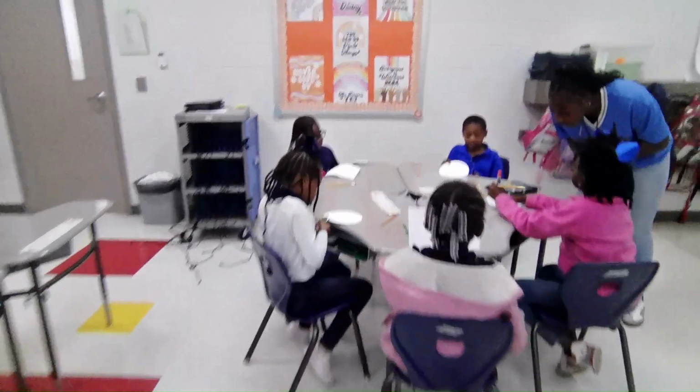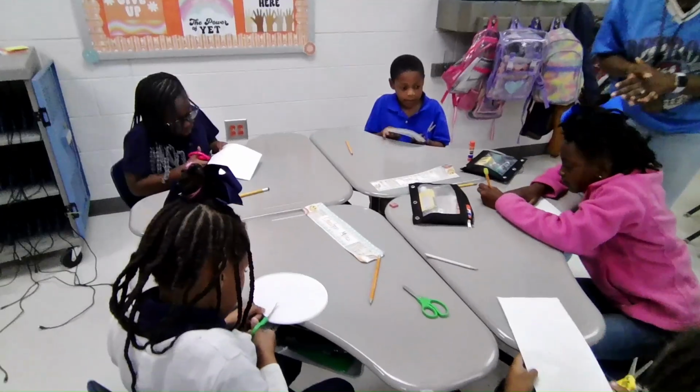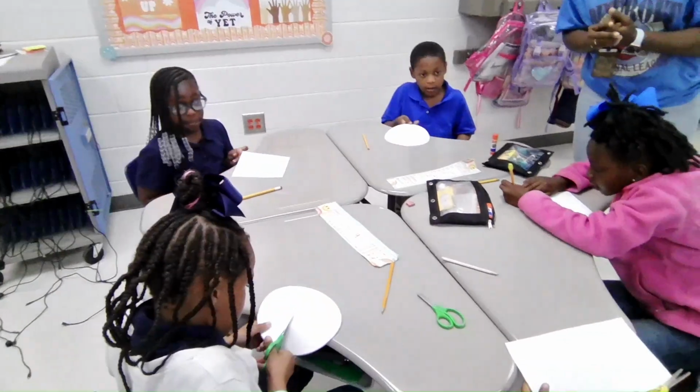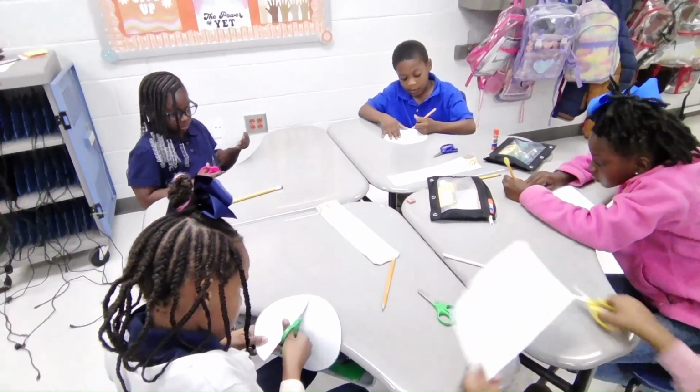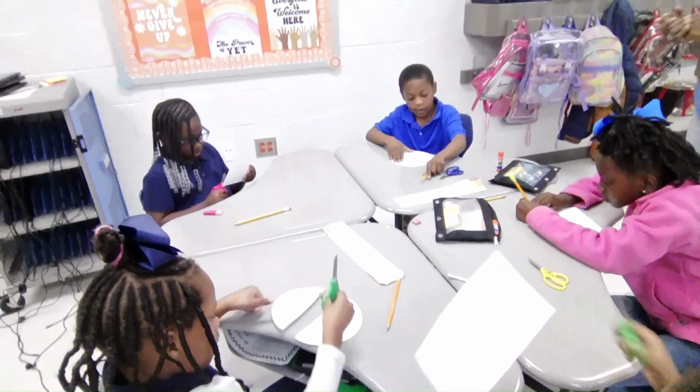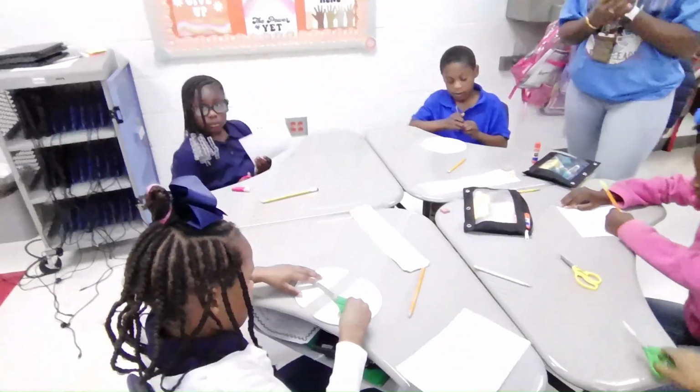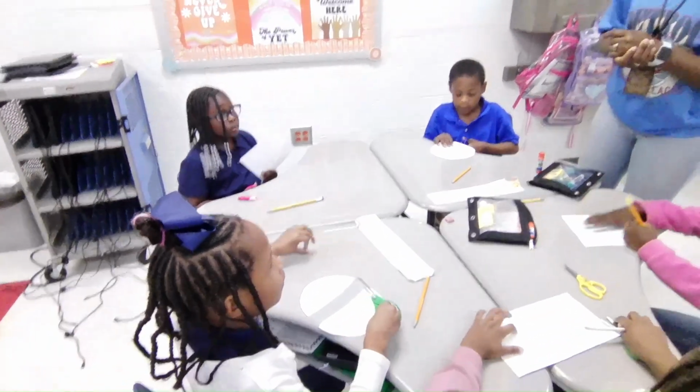All right, you can start partitioning your shape using your scissors. Hey, Chaz, what did you just cut your shape into? Half.